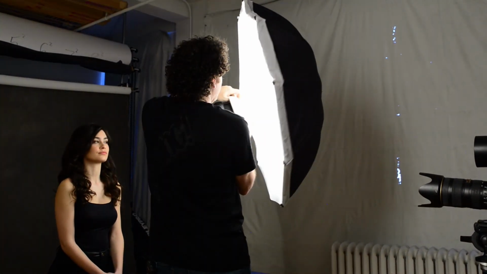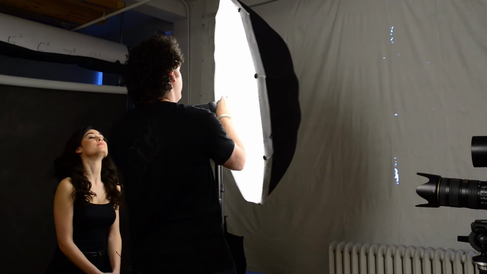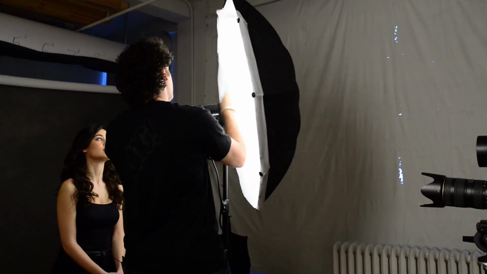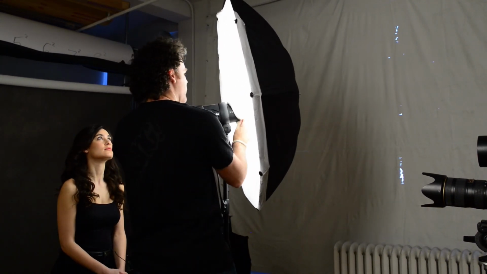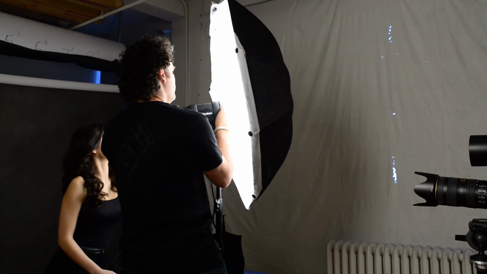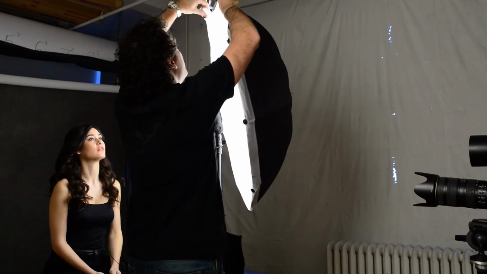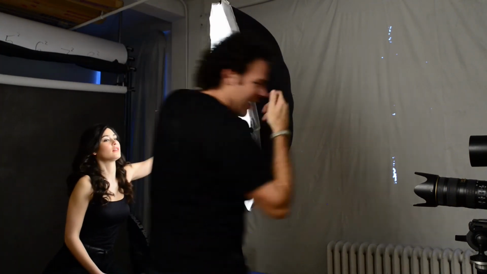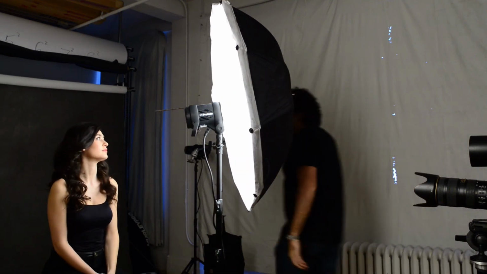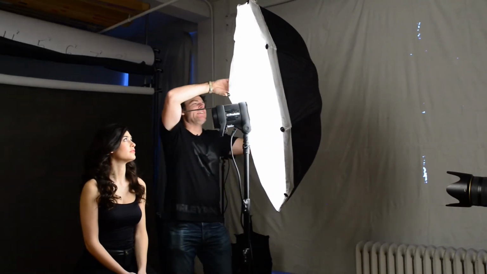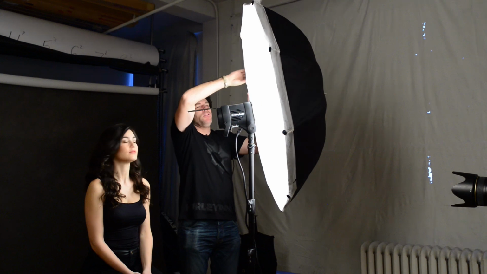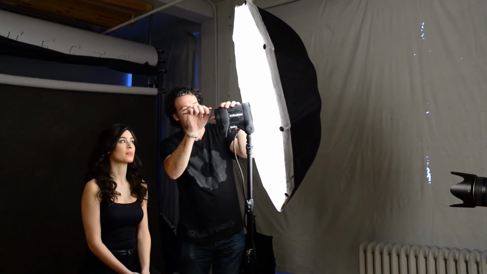Slide it in. It's got a nice little sock that goes over your light. And you got really nice soft light, guys. Beautiful. Make sure you get it on there, otherwise you burn through the sock. When the studio starts stinking like it's on fire, you're burning your sock, so be careful.